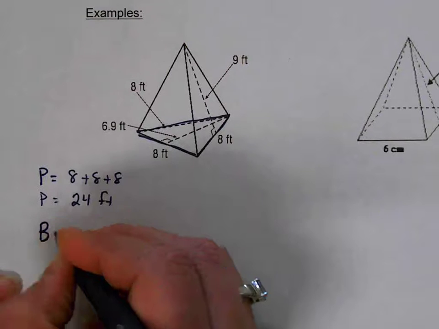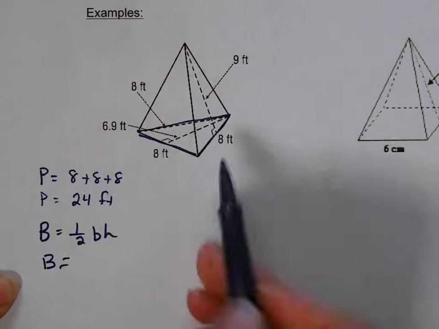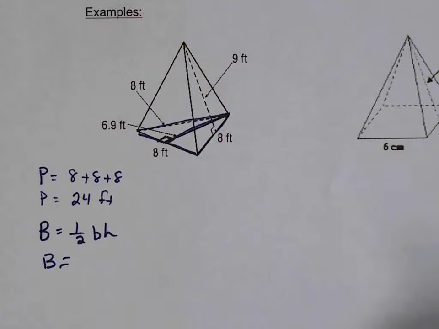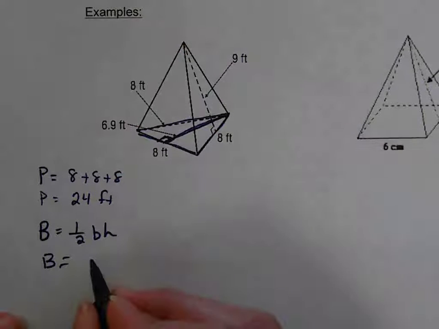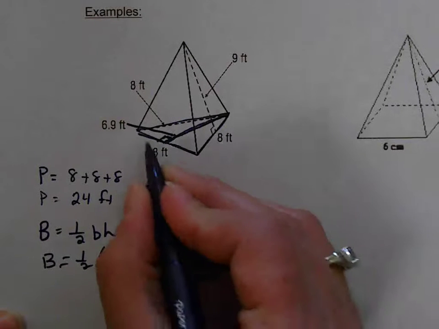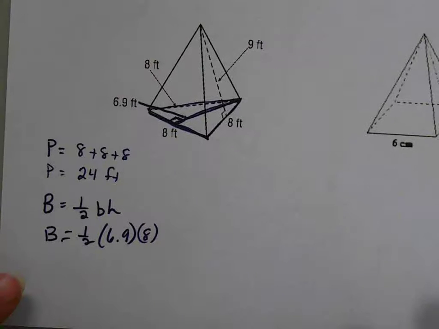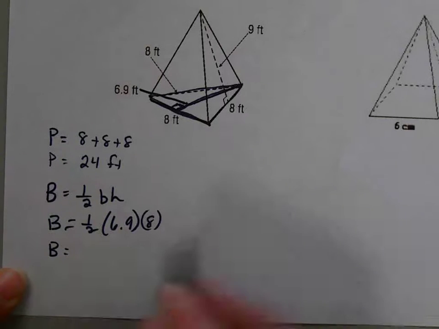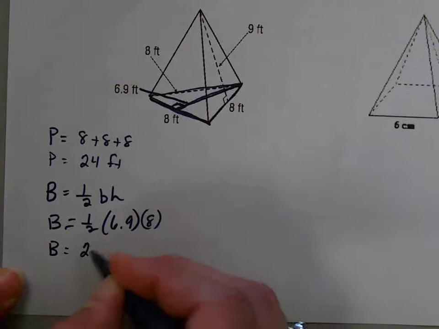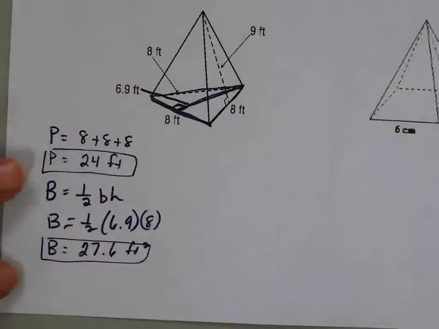Now I'm going to find the area of my base. Because this is a triangle, I'm doing 1/2 base times height. Notice that I have this line with a right angle. That is telling me that that is the height or the altitude of my triangle that is the base. So I'm going to do 1/2 and this is pointing here to the altitude, which is the height, 6.9, and then my base is going to be 8. So the base is 8, and I switched those around, but that's okay. It's multiplying, so it's commutative property. So I have B equals a half, and I would do a half times 8 is 4, and then 4 times 6.9 is 27.6 square feet.